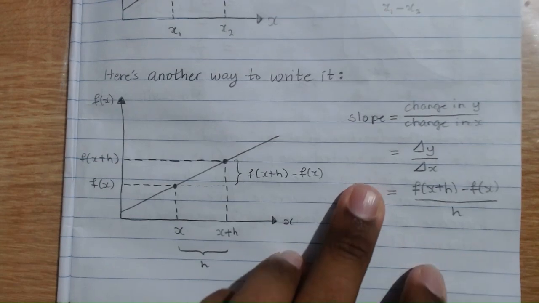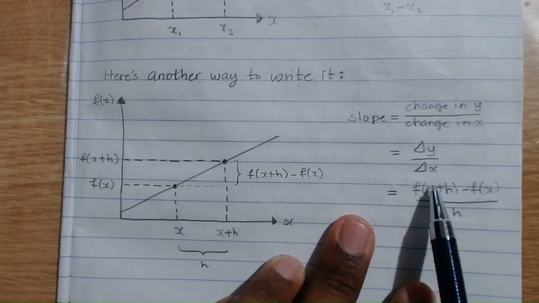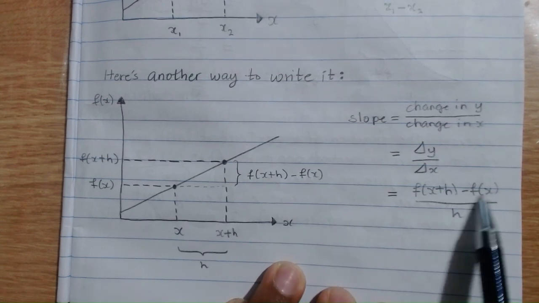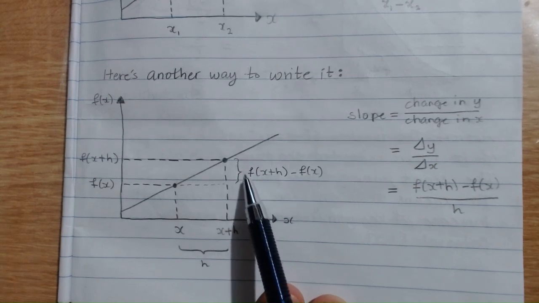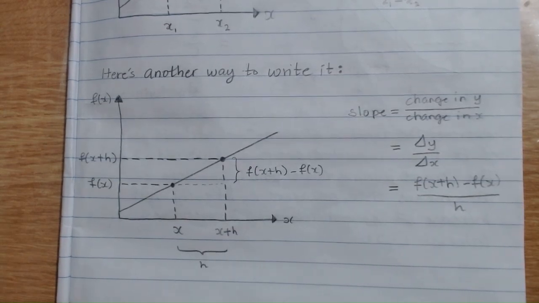So to calculate the slope, we would say slope is equal to change in y over change in x, delta y over delta x, and we would say that it's equal to f of x plus h minus f of x. Remember, that is just that distance right there, over h. h is the distance between the two x points.